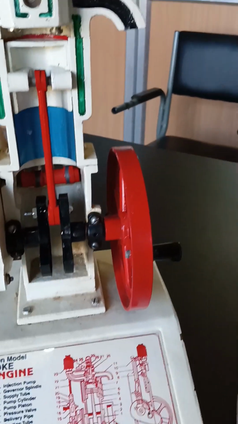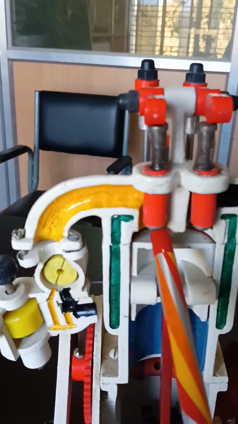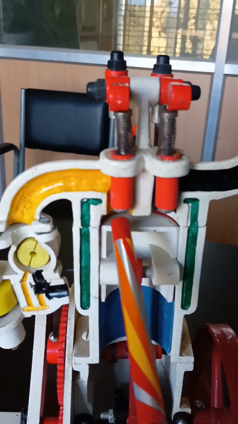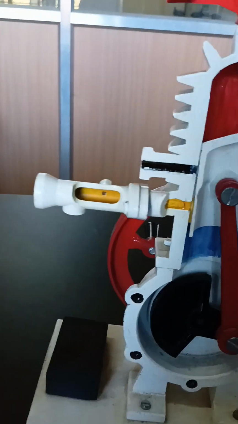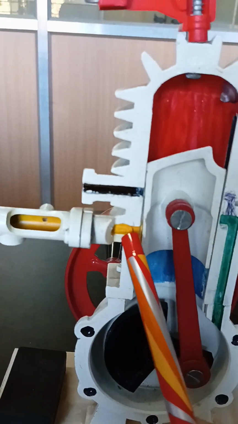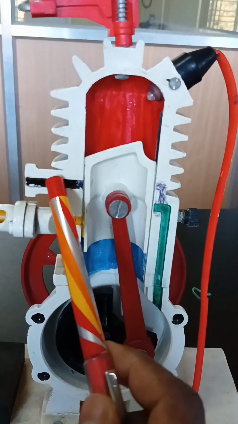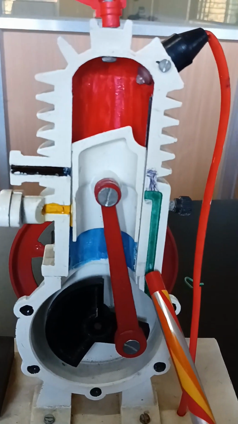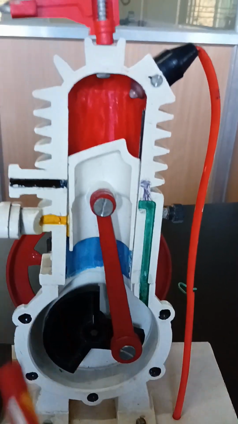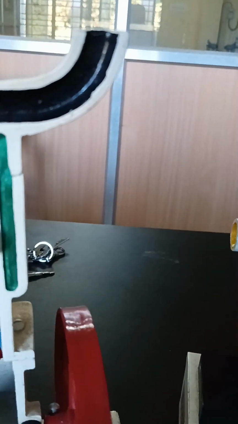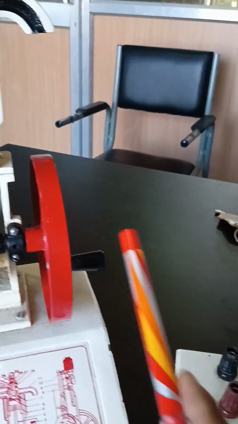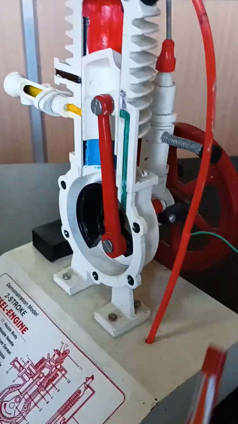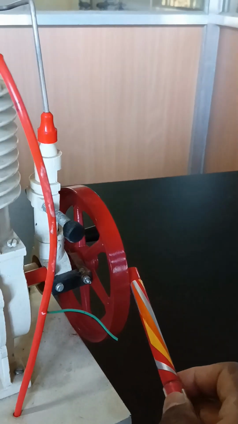Next, this is the inlet valve and this is the exhaust valve. And for a 2-stroke engine, this is your inlet port, this is your exhaust port, and this is your transfer port. Next, this is your flywheel, and in a two-stroke engine also this is the flywheel.